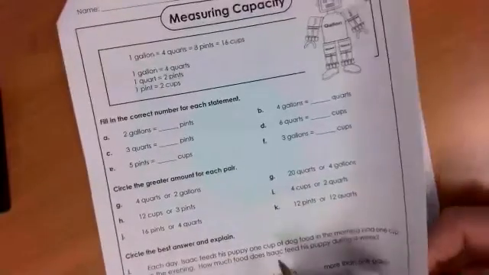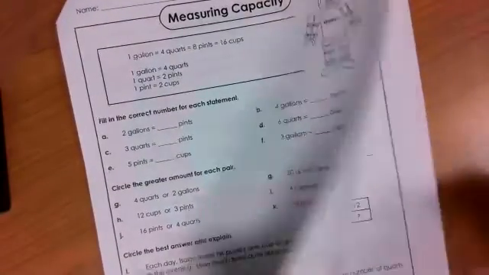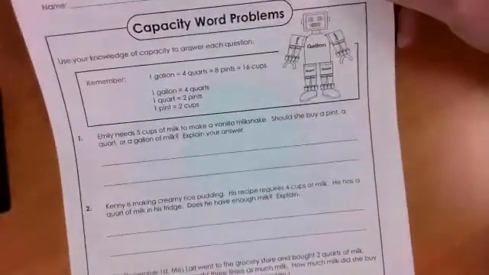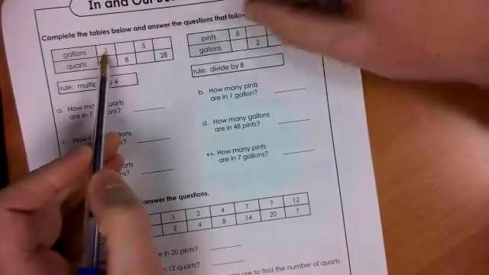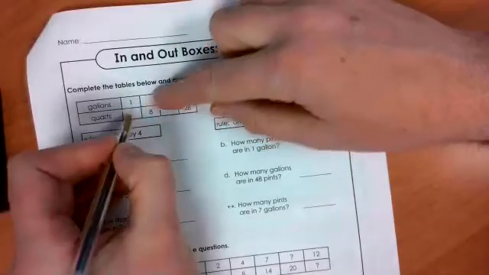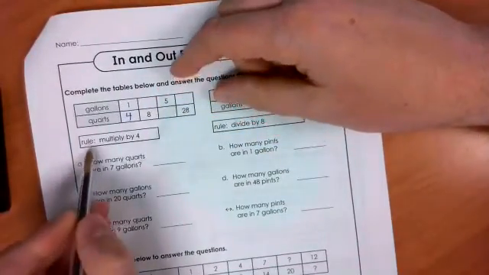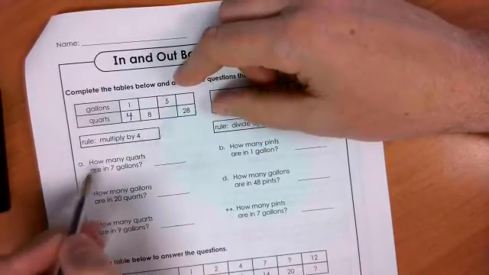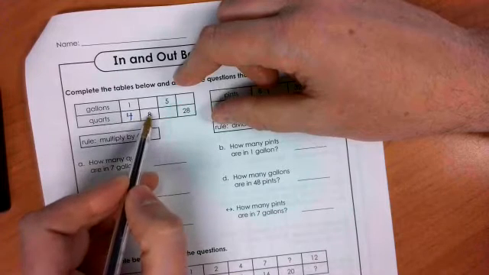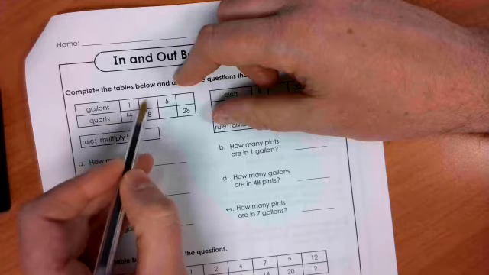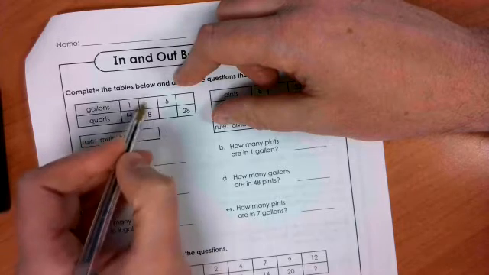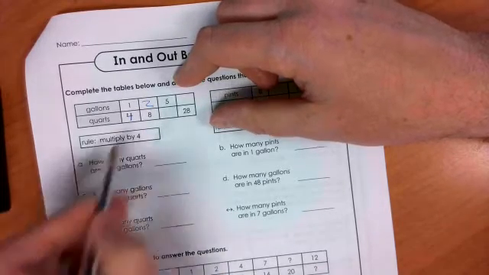This page is very similar, except it's in a story problem. See if you can work that one out. In and out boxes. If it goes in as 1 gallon, it comes out as 4 quarts. So the rule is multiply by 4. If I had 8 quarts, what went in? Something comes in, comes out 8. So this times 4 equals 8. It would be 2. So 2 times 4 is 8.